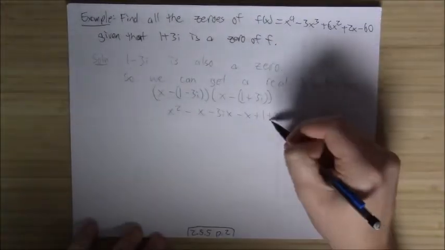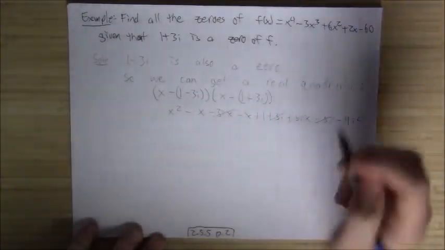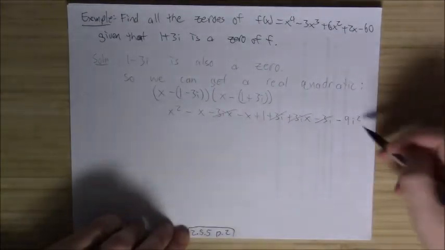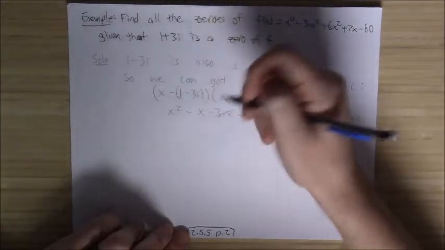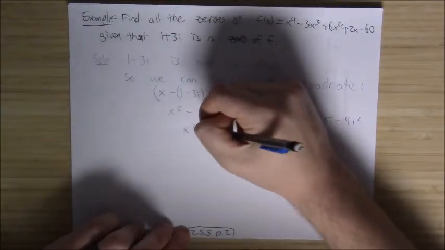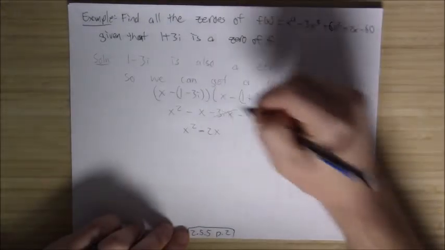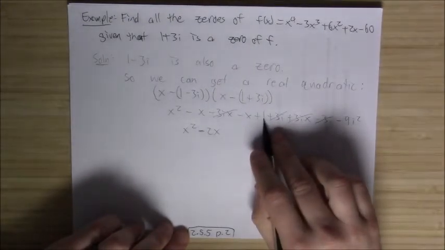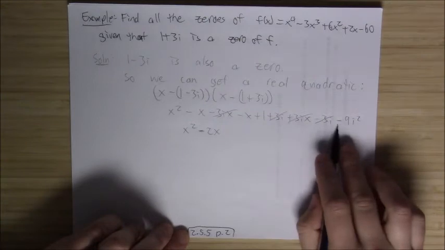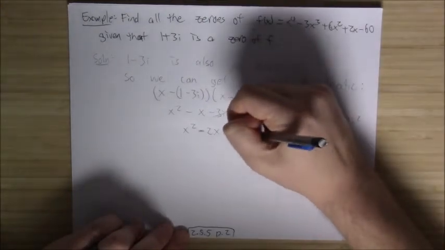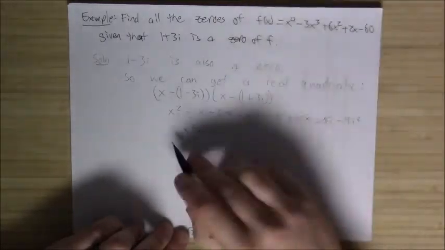The 3i terms cancel, and all the i's should go away if you're doing this right. The i squared becomes a negative 1, as always. And so we have x squared minus 2x, plus 1 and plus 9 come together to give a plus 10.